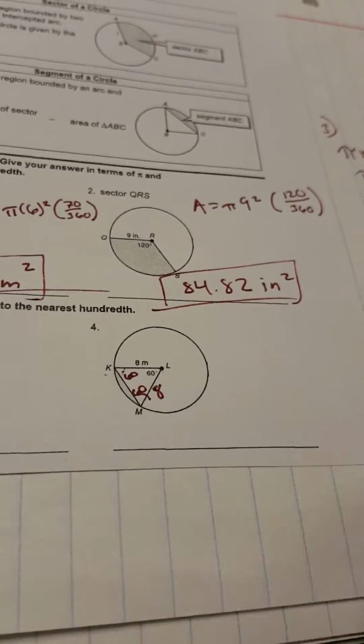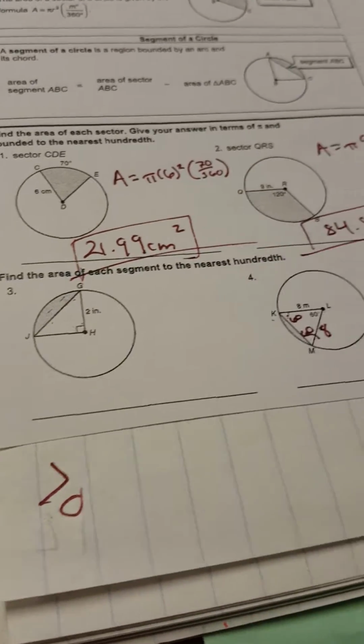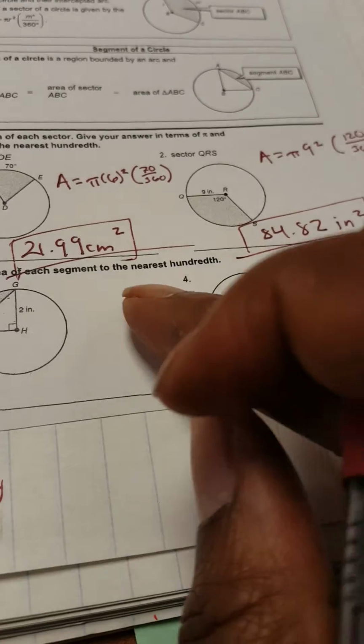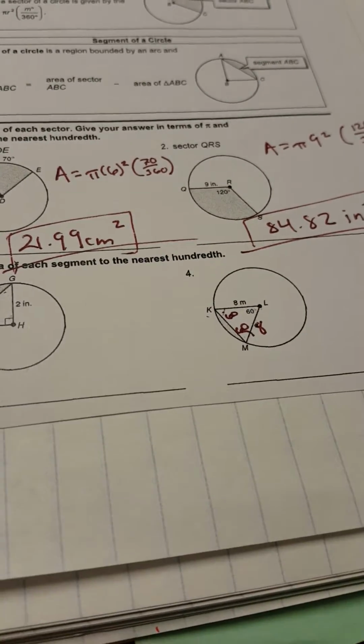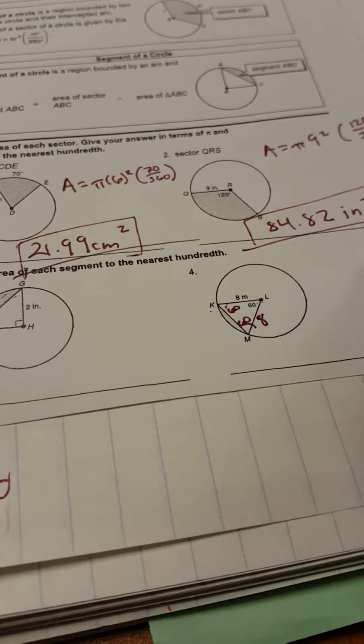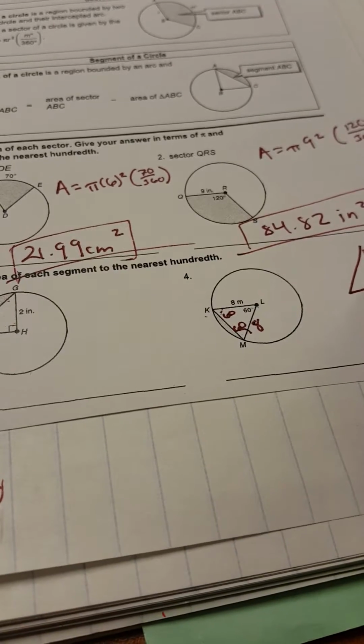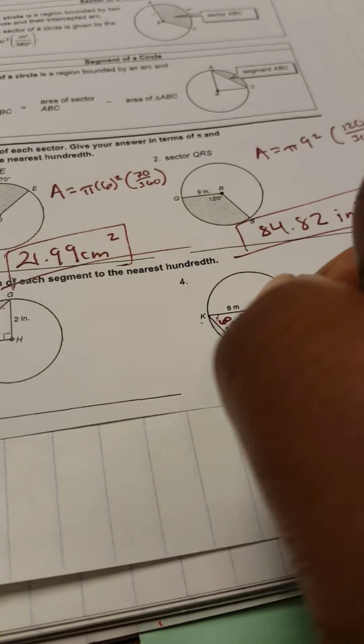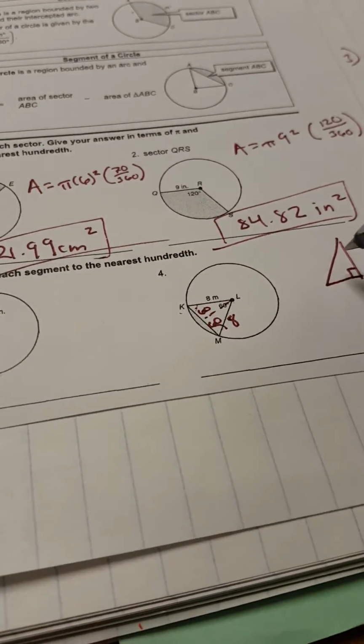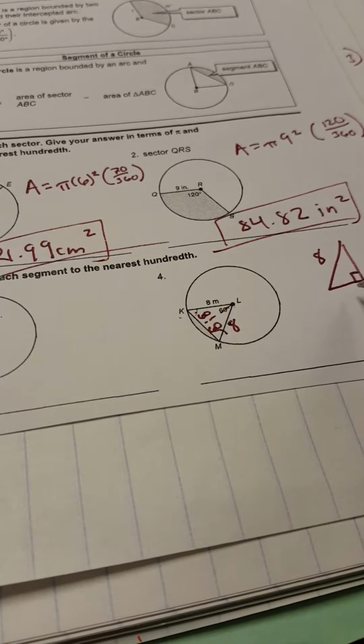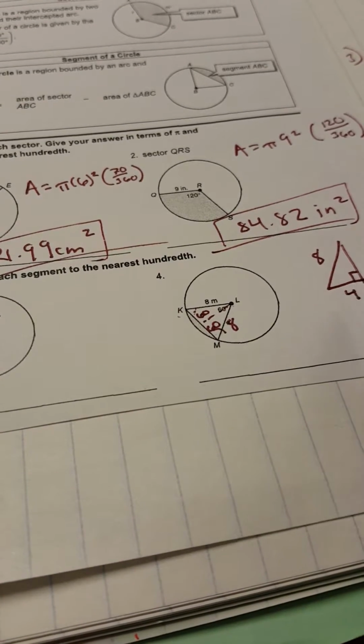Did they give me the height? No, remember your height and your base must make a 90-degree angle with each other. If you don't have a 90-degree angle in that triangle, you don't have a base and a height. Okay? So, bringing it down, I'm just drawing it on the outside. So this side would be 8. This side would have been 4, because it's half of 8.